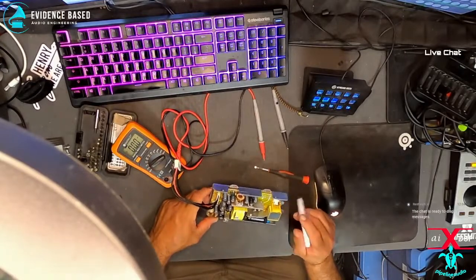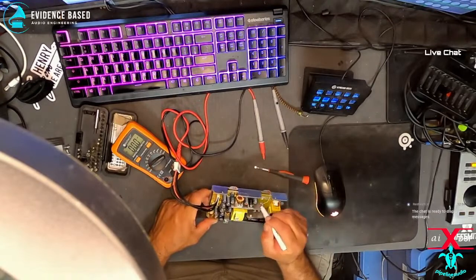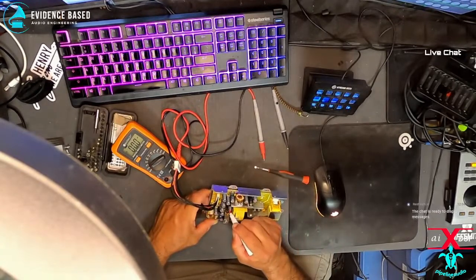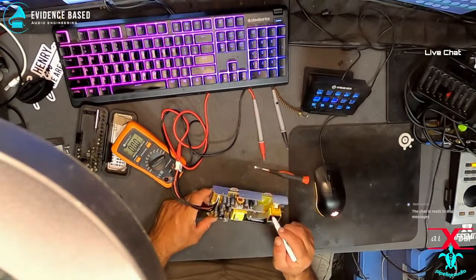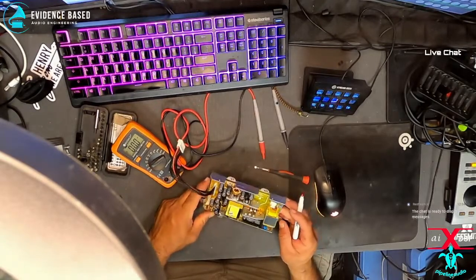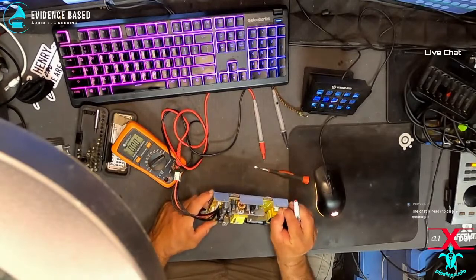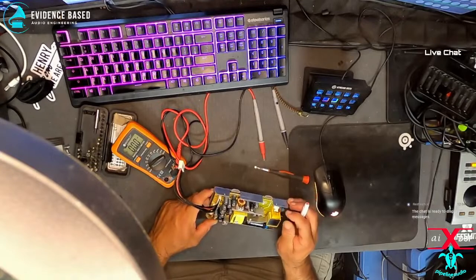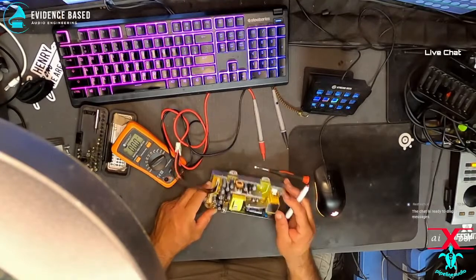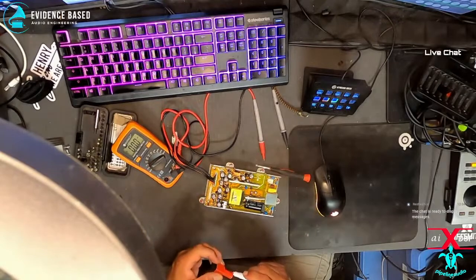I'm not sure if this power supply is exactly the same as the other one. I'm going to pull the other one up in a second. So the other thing is I'm supposed to be looking out for bridge rectifier diodes. This may be an earlier version of the power supply. Let me look at the other one.